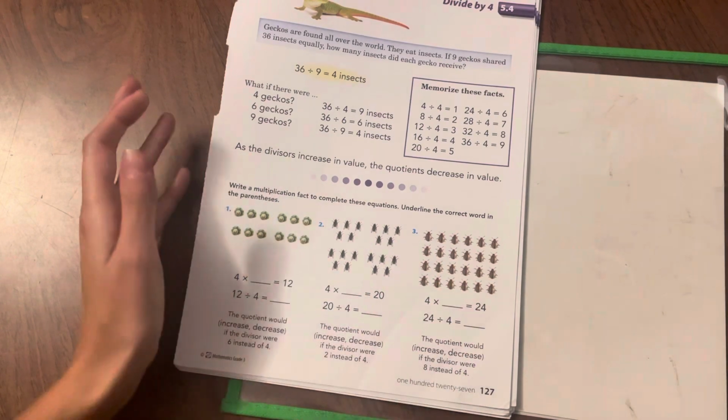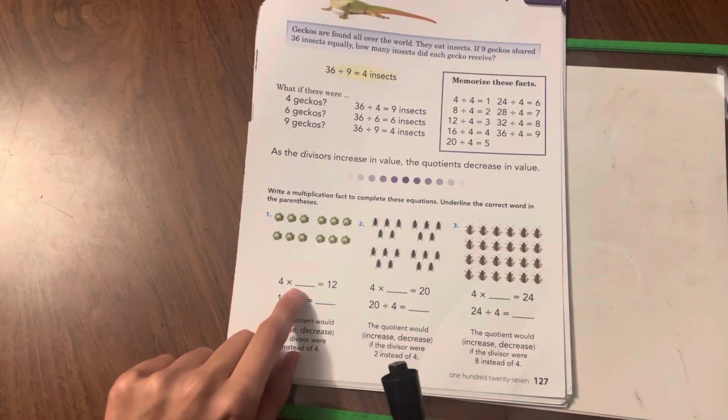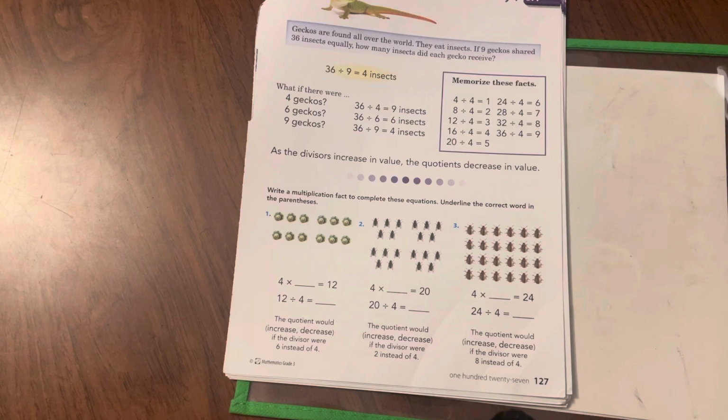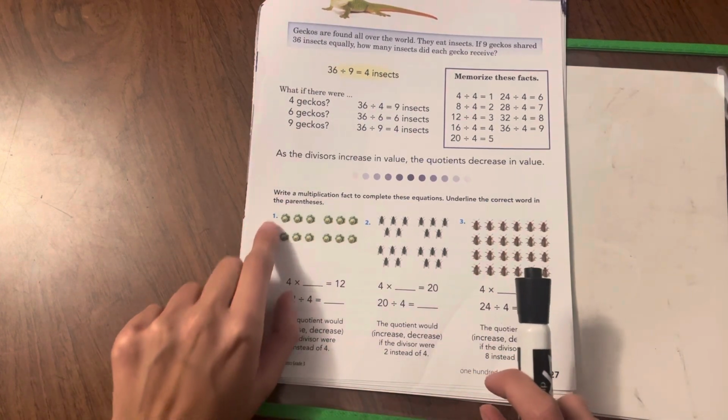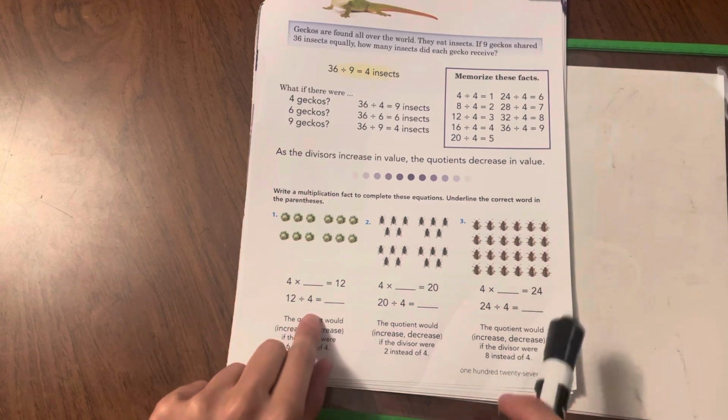Underline the correct word in the parentheses. So 4 times blank equals 12. Well, you need to just circle. You can circle these if you need to, or you can think there are 4 groups. I'm going to do the first one with you.